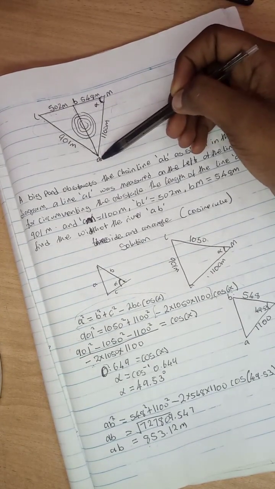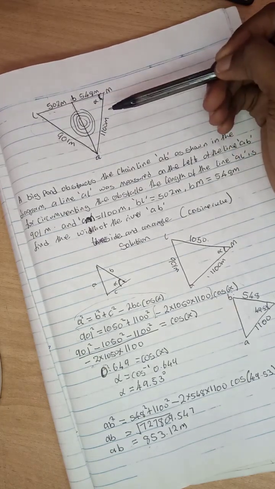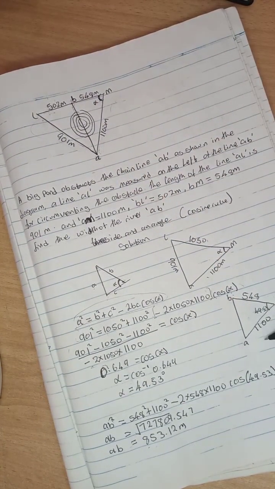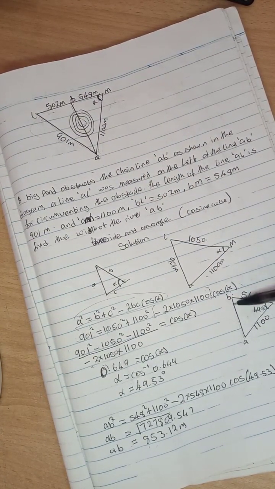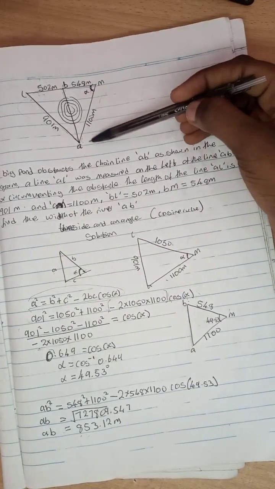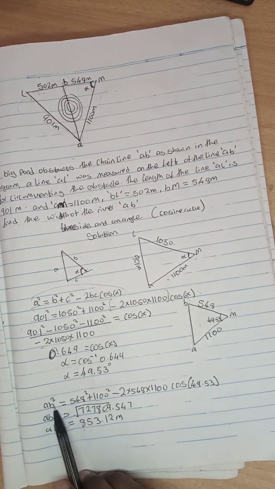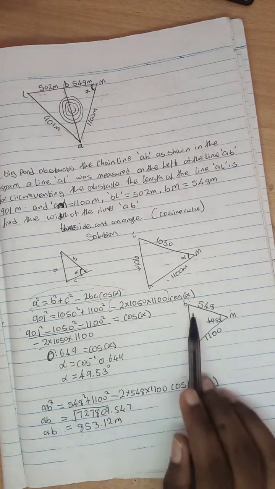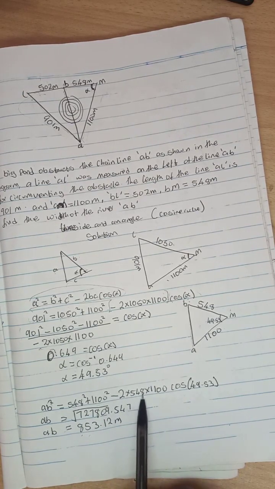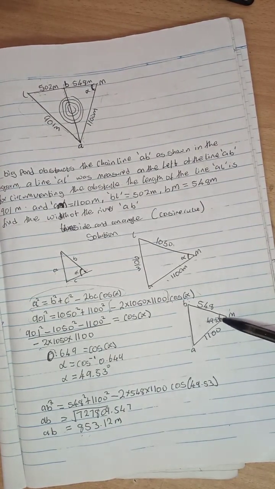But don't forget, we are still looking for the width of our river, AB. So we have this side, this side, this side, and an angle. We're still going to apply cosine rule, right? So we're just going to bring out this half and then reproduce it here. This is the side that we are looking for, the width of the river. And then this is 548 from here, and this is 1100 meters from here. So we're still going to do AB square, remember from our cosine rule, is equal to 548 square plus 1100 square minus 2 times 548 times 1100 cos 49.53, the angle here, right?